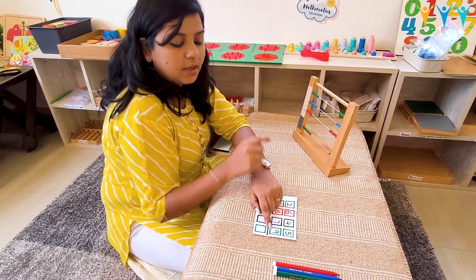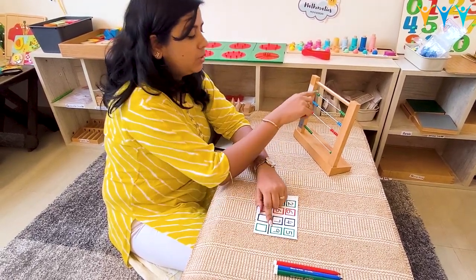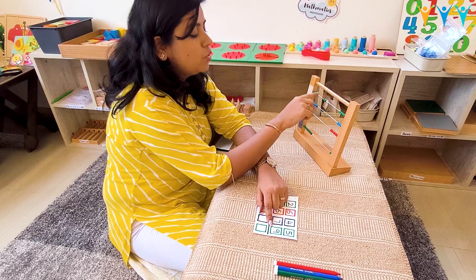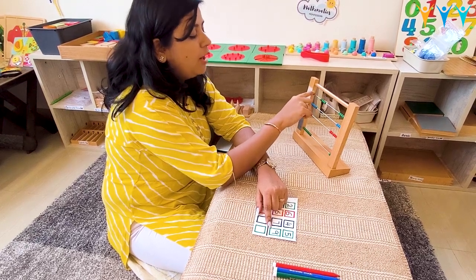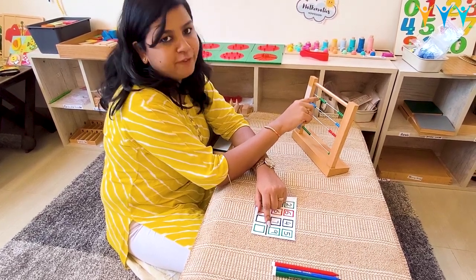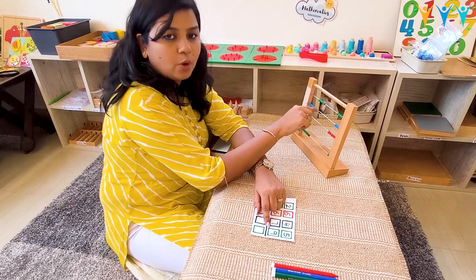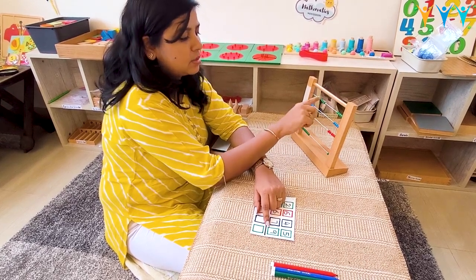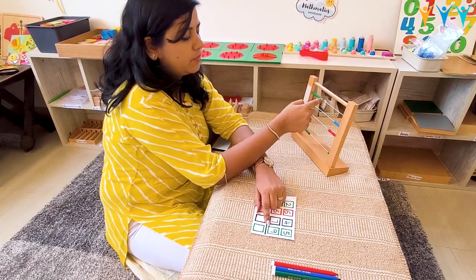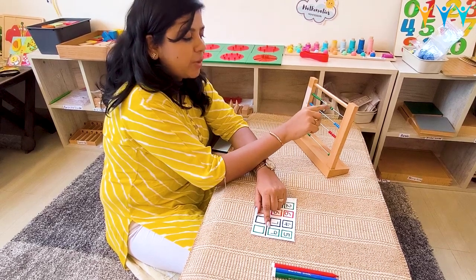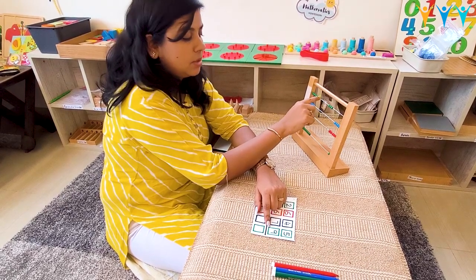Let's add 5 units with 9 units. 1, 2, 3, 4, 5. I have only 5 beads, so I need to borrow it from tens. 6, 7, 8, 9.